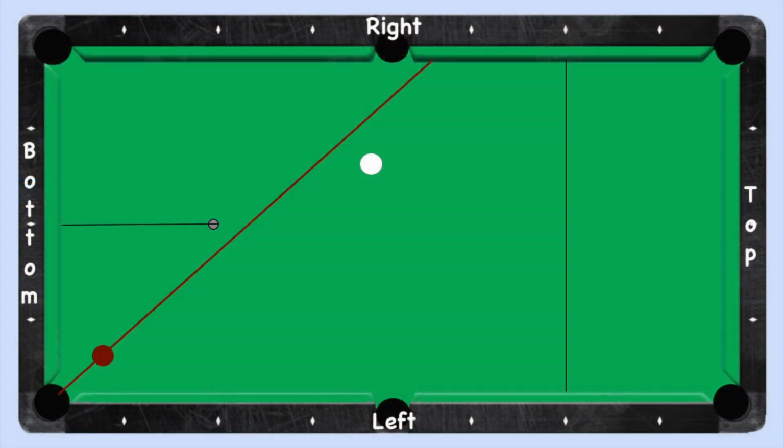So this is a shot that we're setting up, and as you can see, the cue ball is a little bit on the left-hand side of the 7-ball line. So let's go ahead and take our first shot with bottom left.